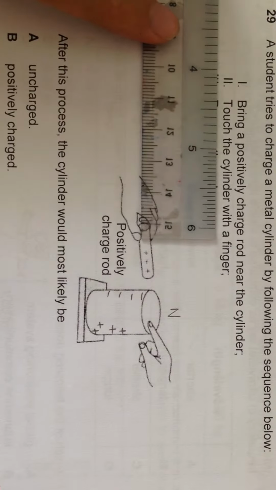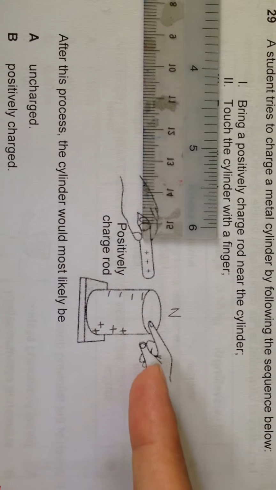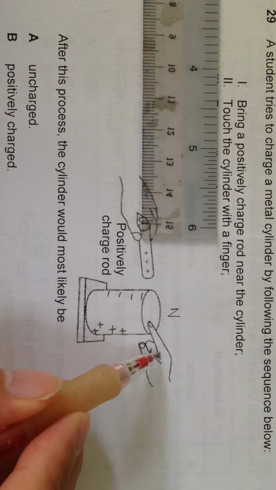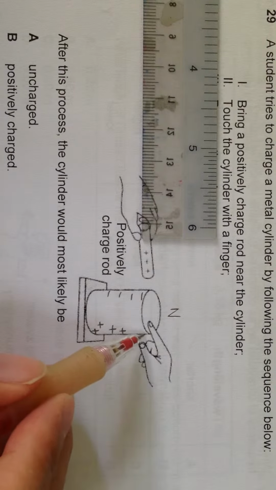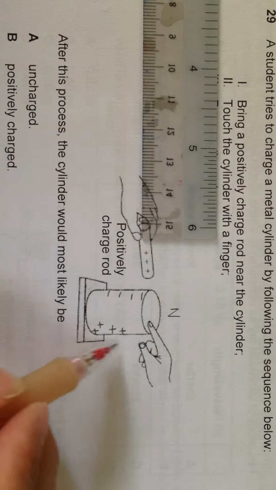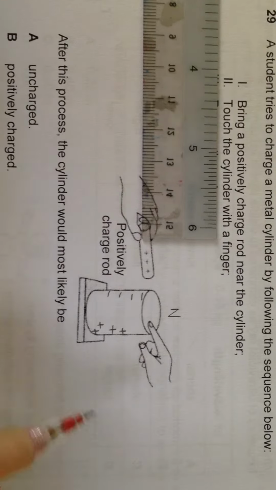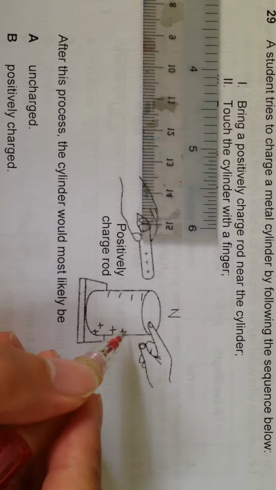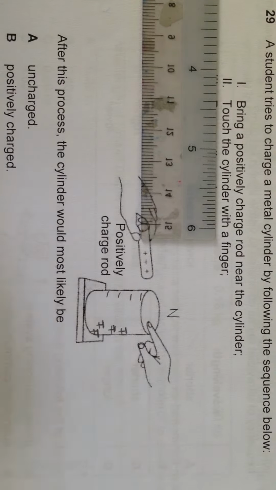Number 2, you touch the cylinder with your finger. Once you touch the cylinder with your finger, the electron from your finger is going to be attracted by the induced positive region in your metal cylinder, and because it is a metal, the electron from your finger is going to flow and pair up with the positive charge.